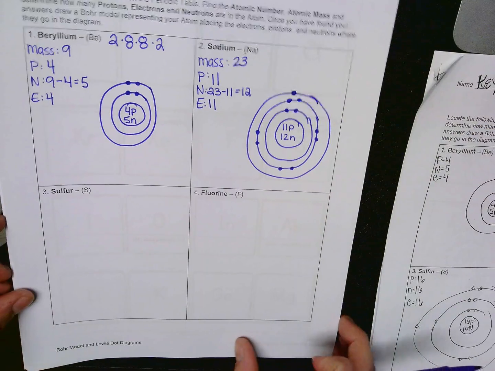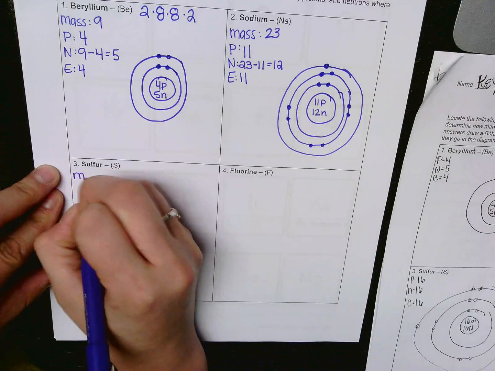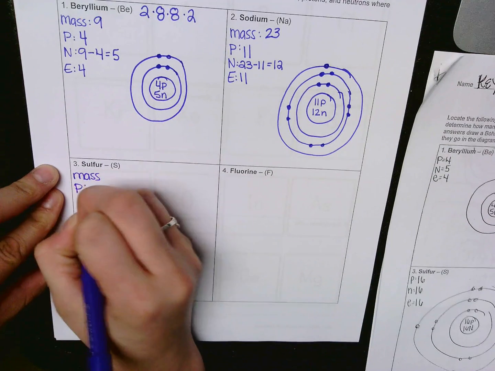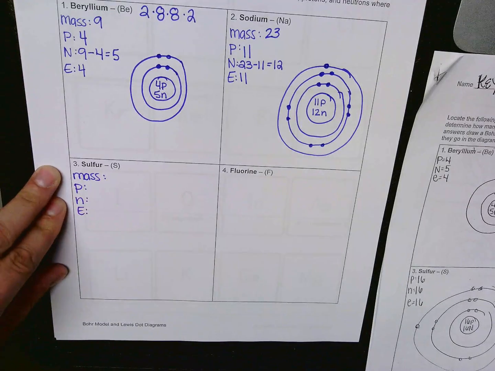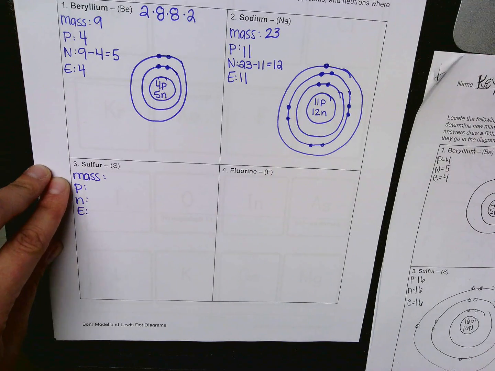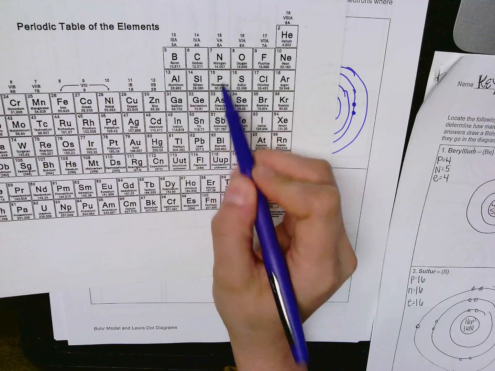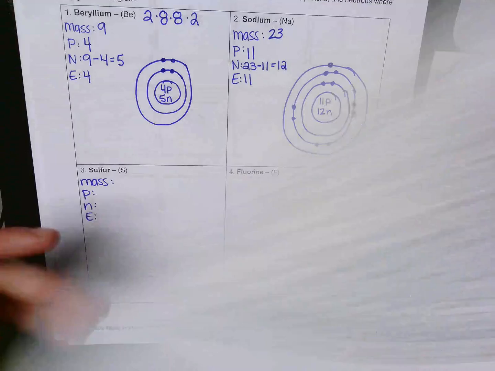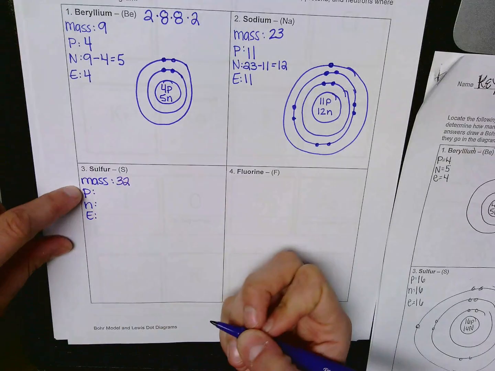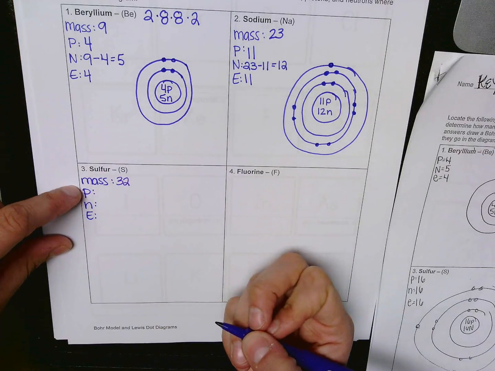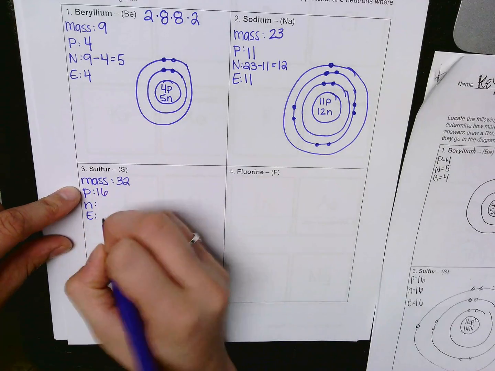Okay? Good question. So let's do sulfur. Rule of thumb, we're going to write down first mass, protons, neutrons, and electrons. Okay, we go to sulfur, we find it on the periodic table. The mass is 32. The atomic number is 16. So the mass is 32. The atomic number is telling me what? The number of what? Protons, but also what else? Electrons. So 16 and 16.